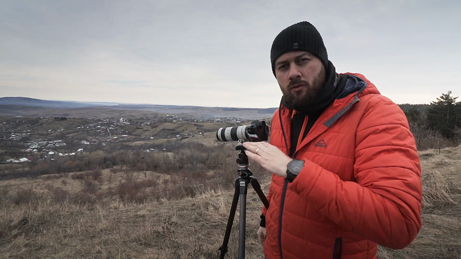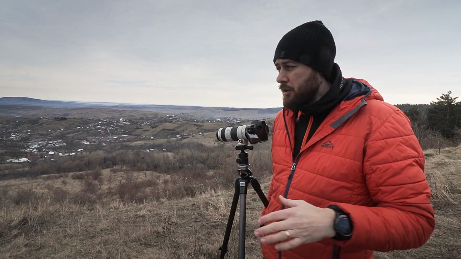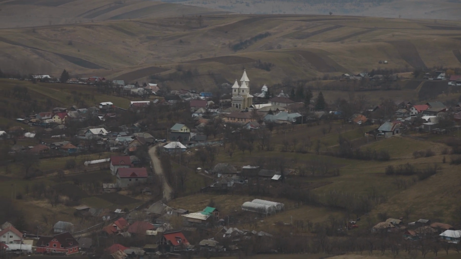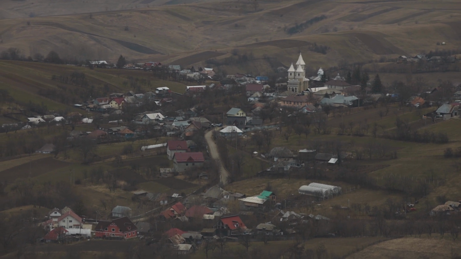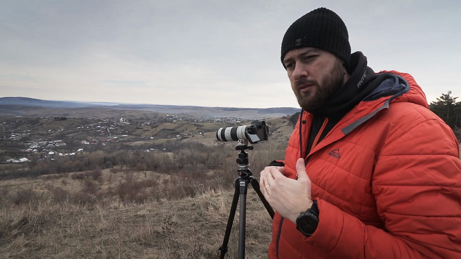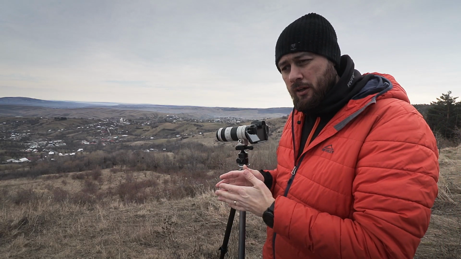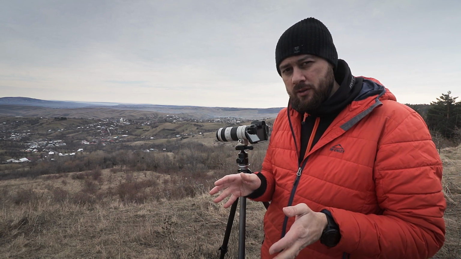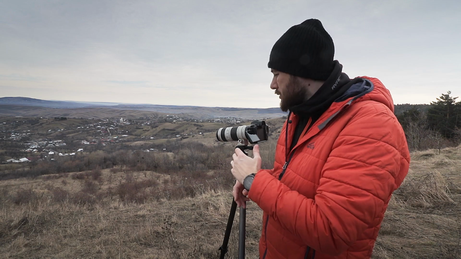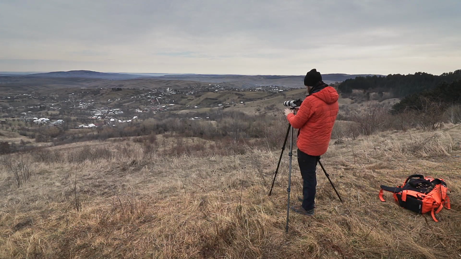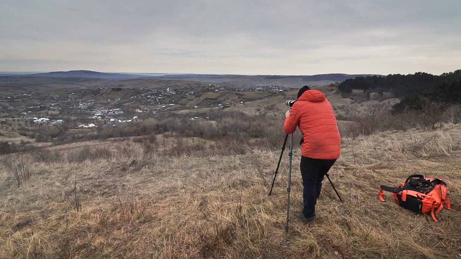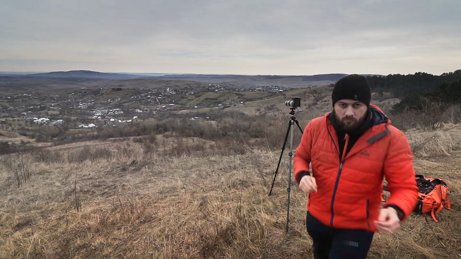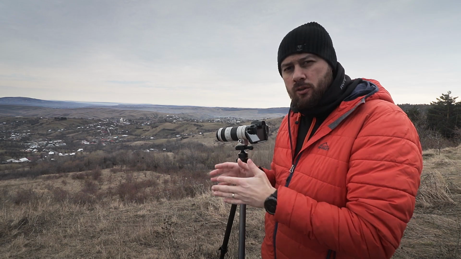The first situation is over here. I'm on top of a hill, I'm above a village. There is a beautiful church in the distance, and there is a road that takes you to the church. Now I want to capture that. I want to capture the church with a few houses. And for that I'm going to use the longer end of my telephoto, the 200mm, and I'm going to try to capture the road that goes up and ends up to the church.